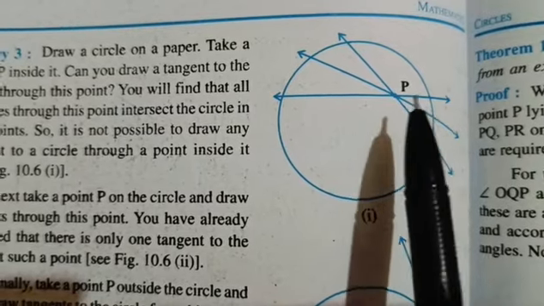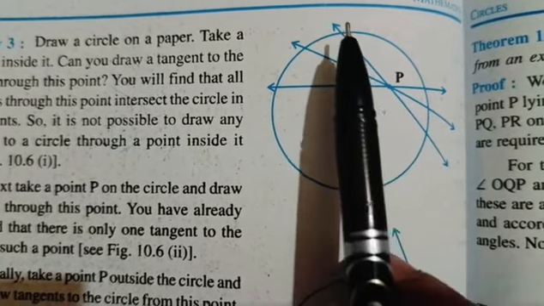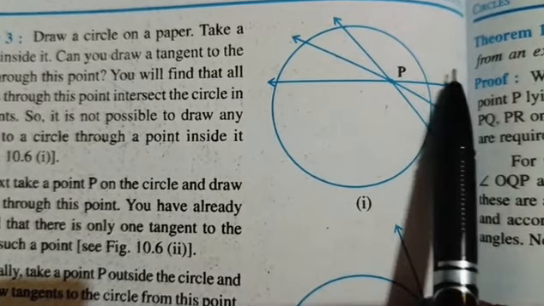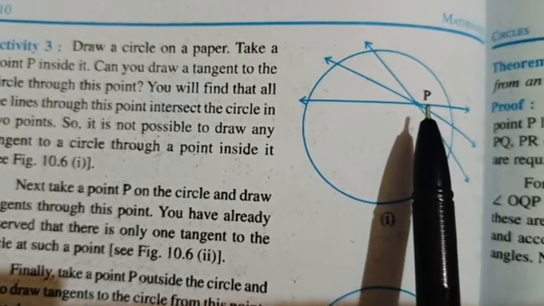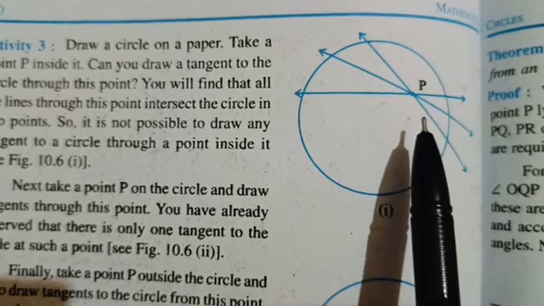See here, P is a point inside the circle. We can draw infinite number of lines through P. Do you know? We can draw infinite number of lines through a point P.